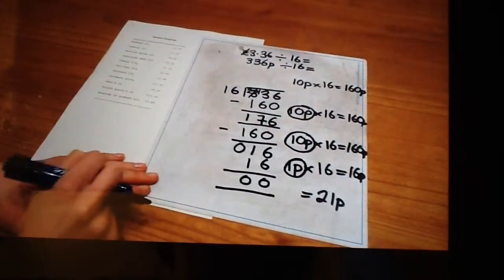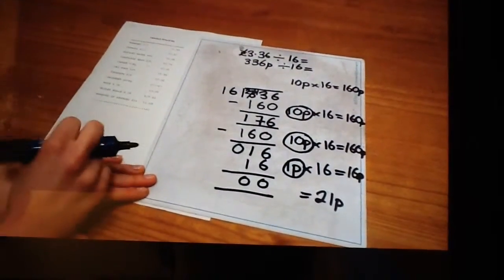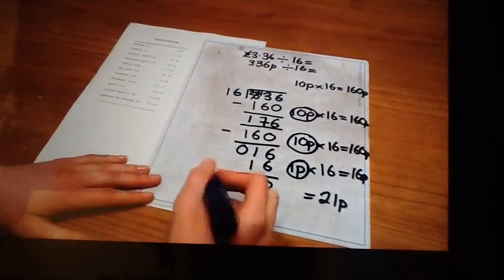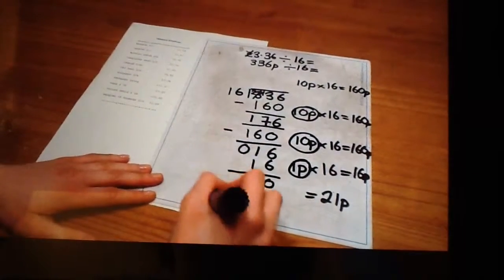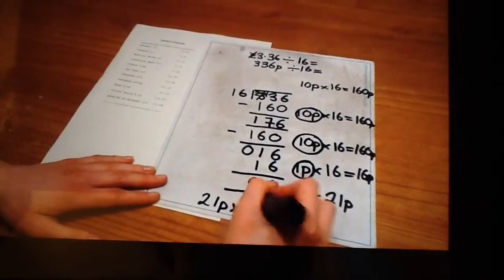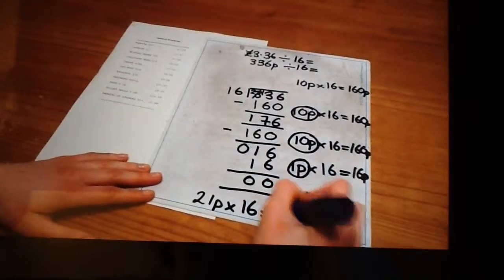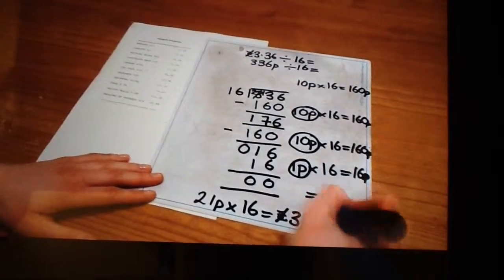But I can also check this with my inverse using grid multiplication and see if 21 pence times by 16 yoghurts is £3.36.